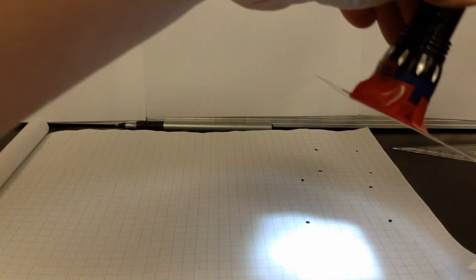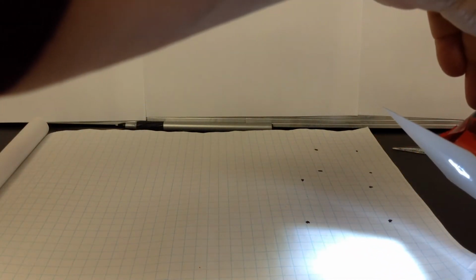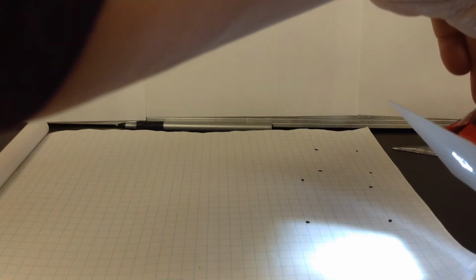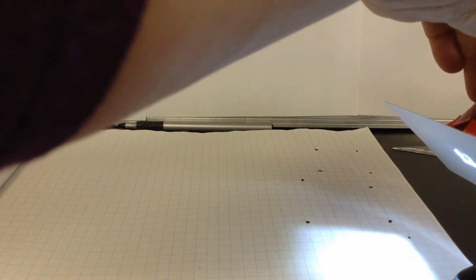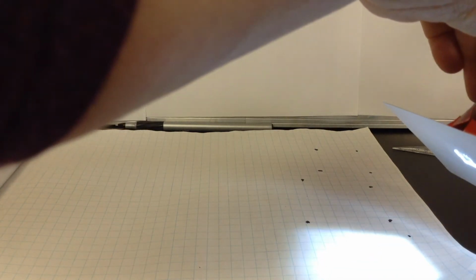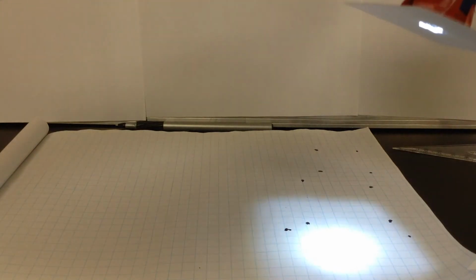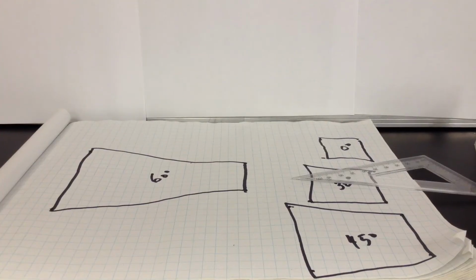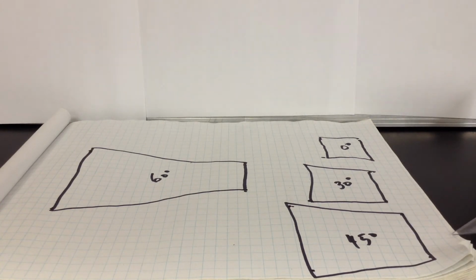And then we'll try 45 degrees. You can see we've increased the area again. And then we'll finally do 60 degrees. And with a Sharpie you can see just what happens to the angle. So this would be a nice little exercise for calculating areas and looking at ratios.